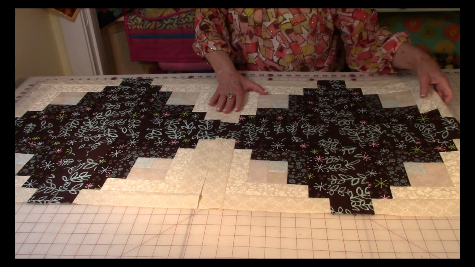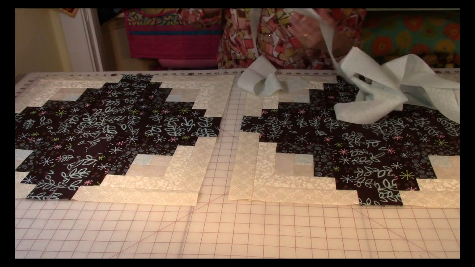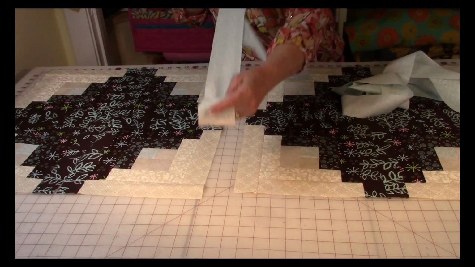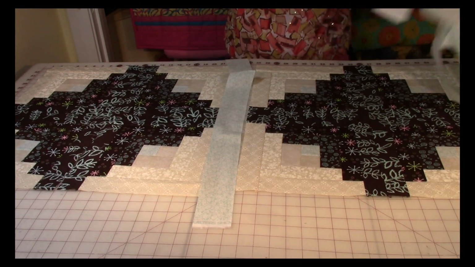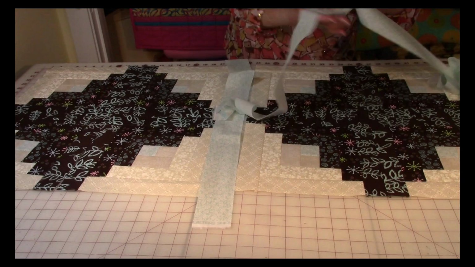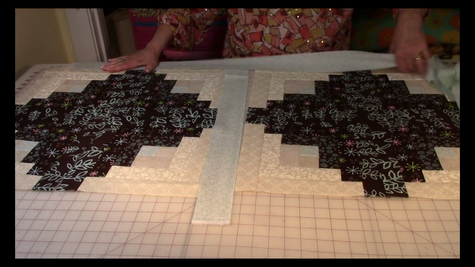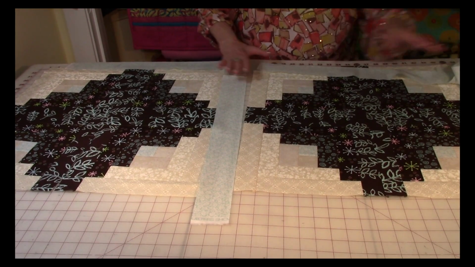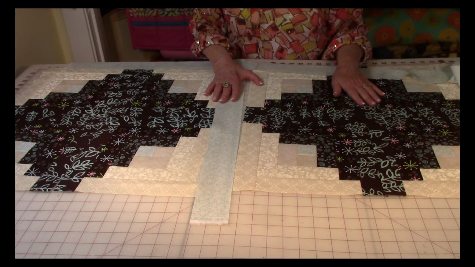Or if you wanted to, you could lay your sashing in between these big blocks like that to kind of highlight them. Remember, it's your quilt. You should be able to do whatever you want with it. And you just keep building the sashing around this.